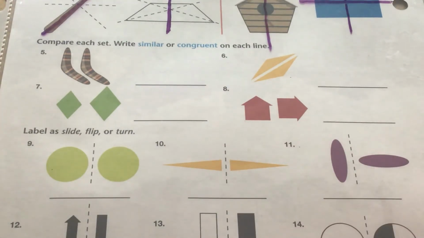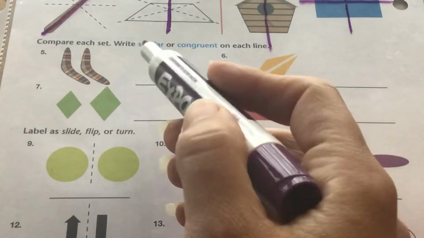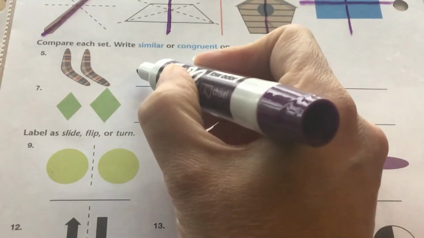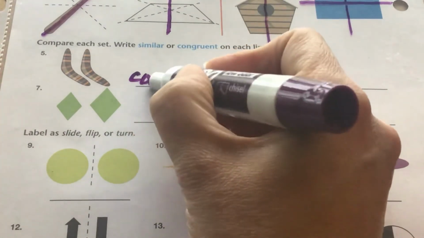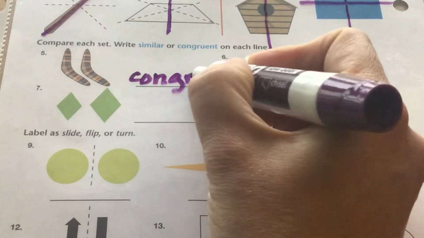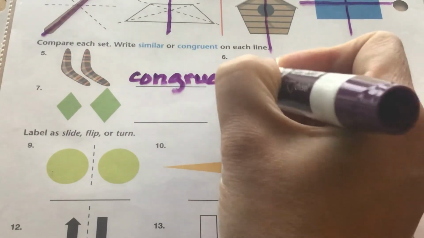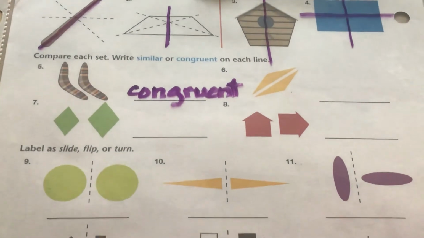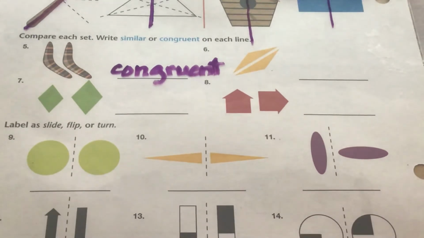You have 2 boomerangs here. Are they similar or congruent? Remember, similar is the same shape. Congruent means the same shape and the same size. So in number 5, how would we describe these boomerangs? And you would have written congruent. Right? They are the same shape, that's true, but they're also the same size. So we can give them that special terminology there of congruent.